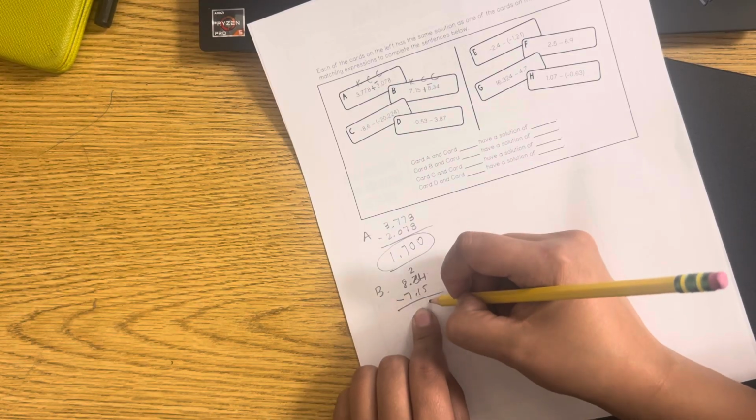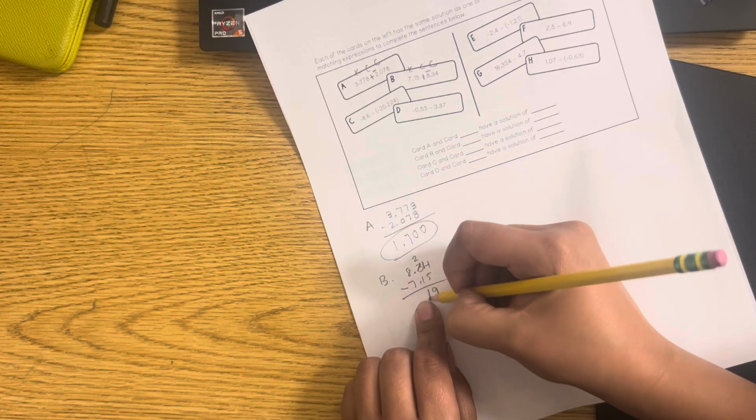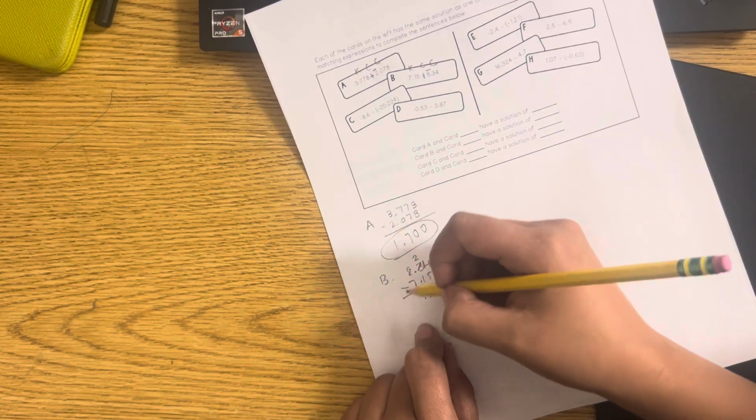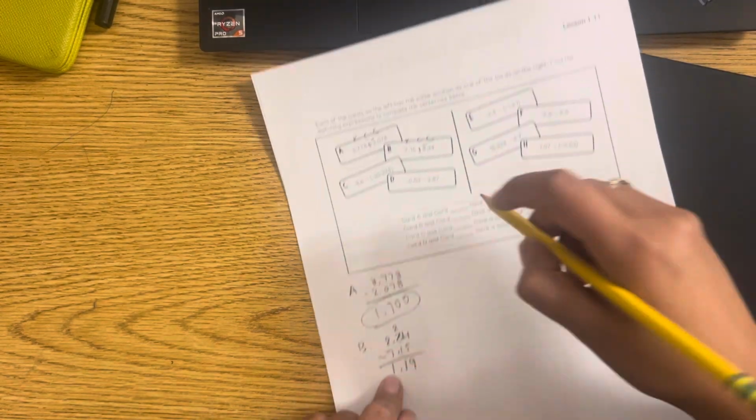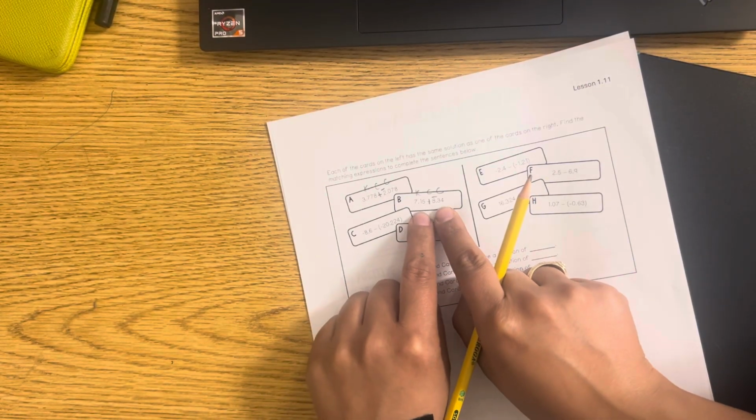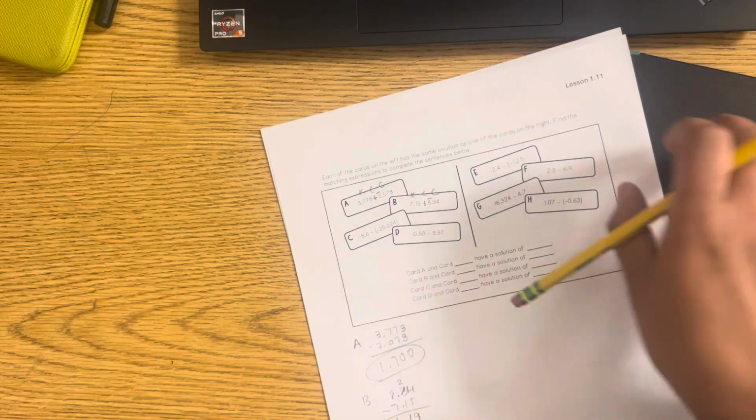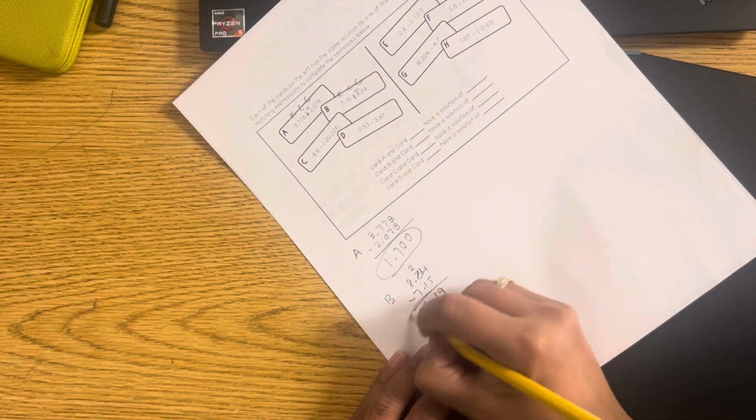14 minus 5 is 9. 2 minus 1 is 1. Bring my decimal place down. And 8 minus 7 is 1. Now, if I look at it, which one's larger? Technically, 8.34 is larger, so that means my answer is negative as well.